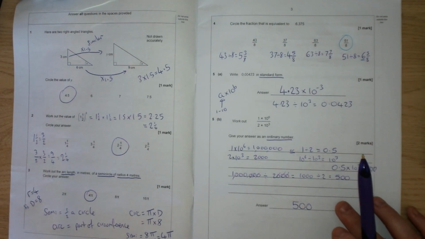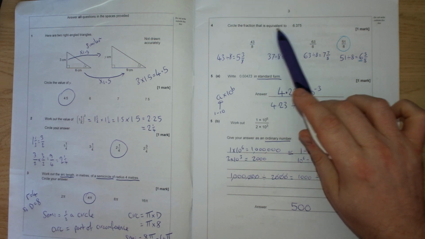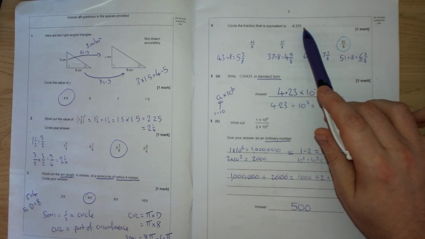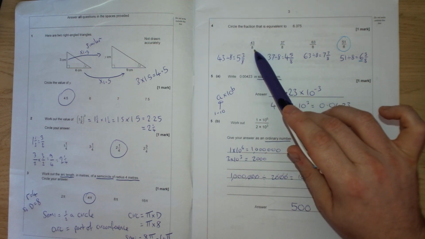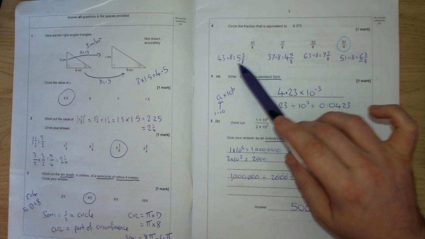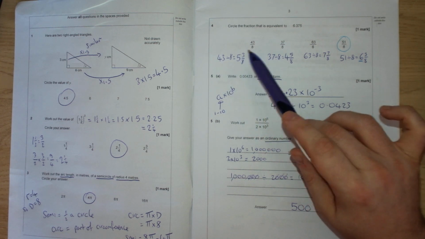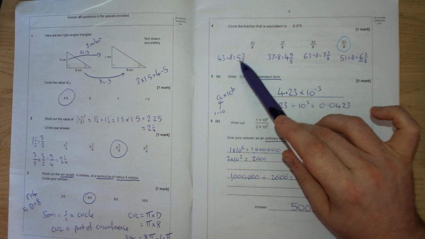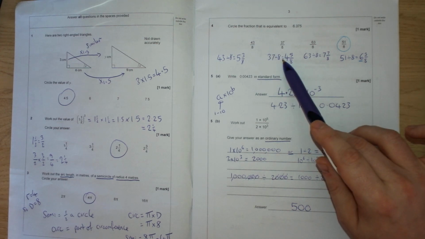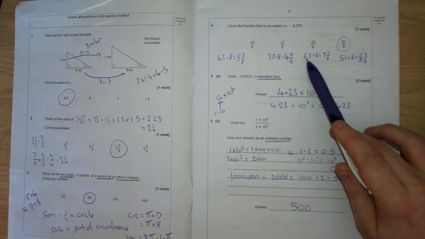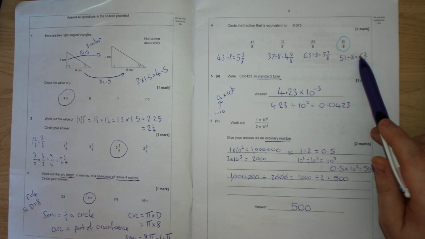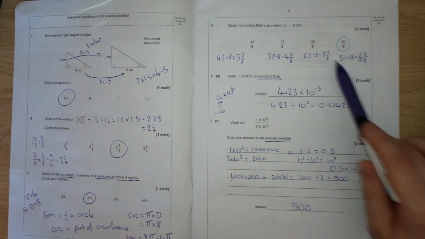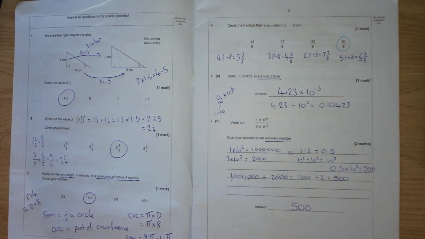On to question 4. Circle the fraction that is equivalent to 6.375. Again, various ways of doing this. If you divide the numerator by the denominator, you'll get the actual value. So 43 divided by 8, 8 into 43 goes 5 times with 3 left over. 37 divided by 8, 4 times with 5 left over. 63 divided by 8 is 7 times with 7 left over. And then 51 divided by 8 is 6 with 3 left over. The only one where the 8 goes in 6 times is the last one, so the 51 over 8.